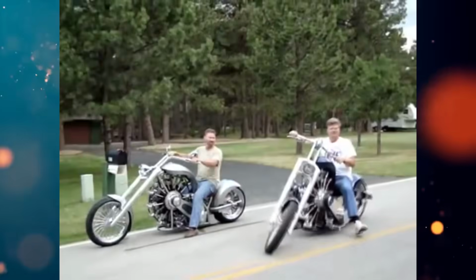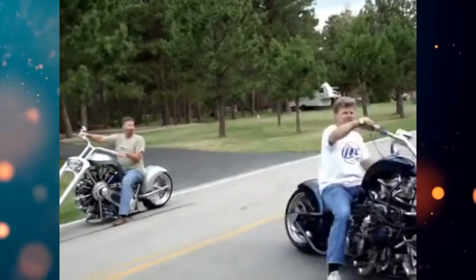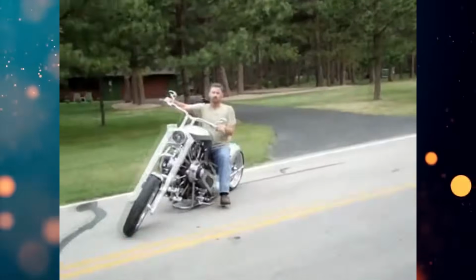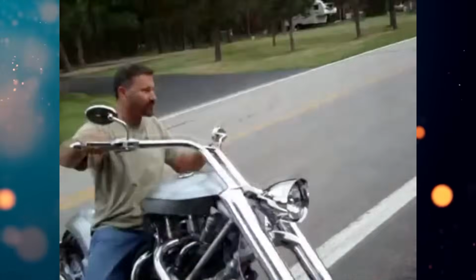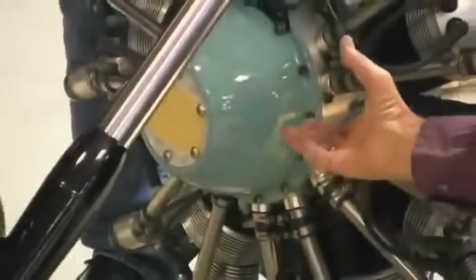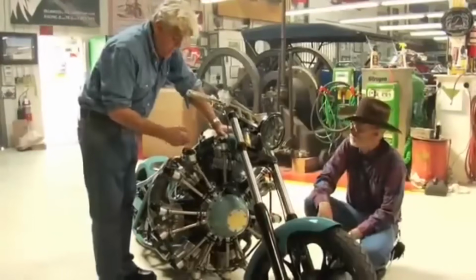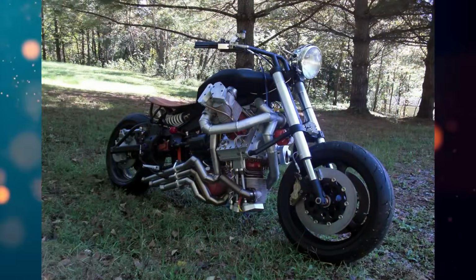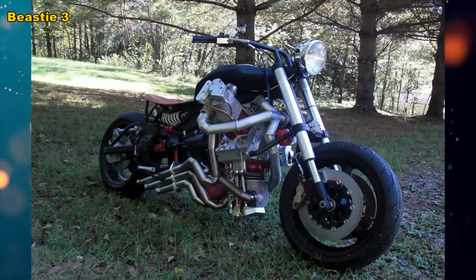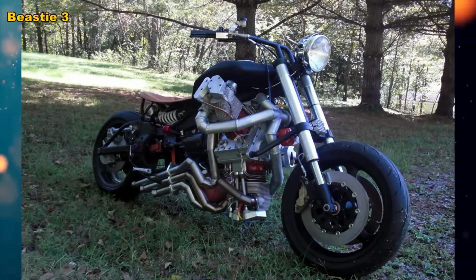All of these are showstoppers and very poorly suited for riding. To me, despite their differences, they're the same, and I won't go on and on about them. We have more interesting creations on our list. Here's a much more interesting motorcycle, the Bisty 3, or just B3, by Kevin Diesheiser.